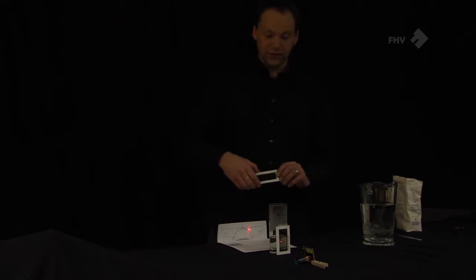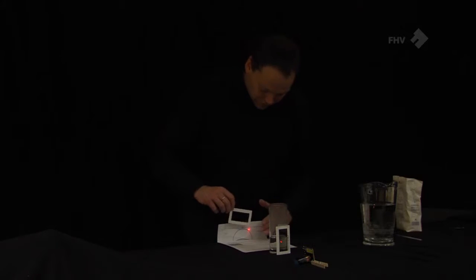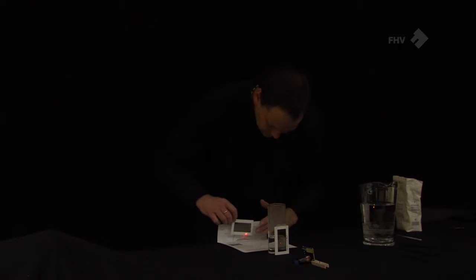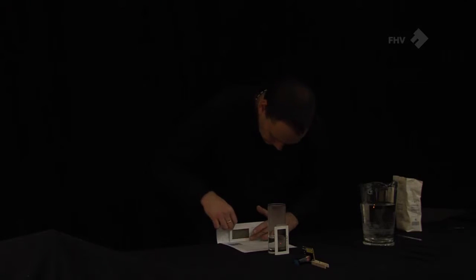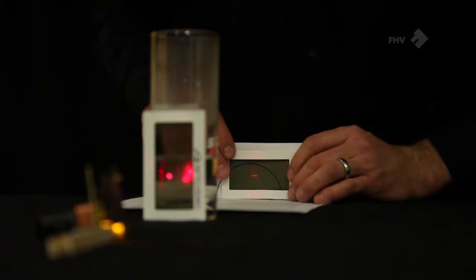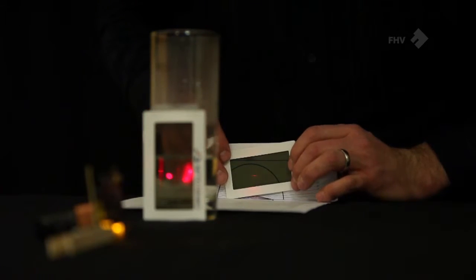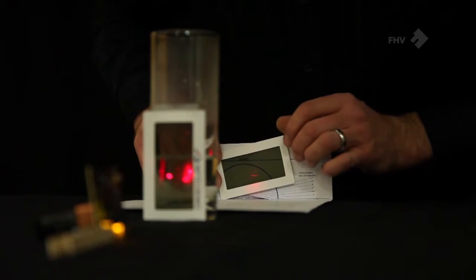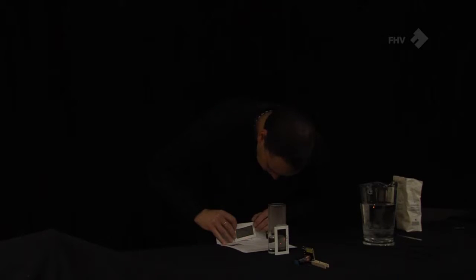Now the experiment is repeated in the same way as the previous one. Adjust the light beam so it shines in the circle. And we are able to measure an angle of approximately 7 degrees when the light is extinguished completely.